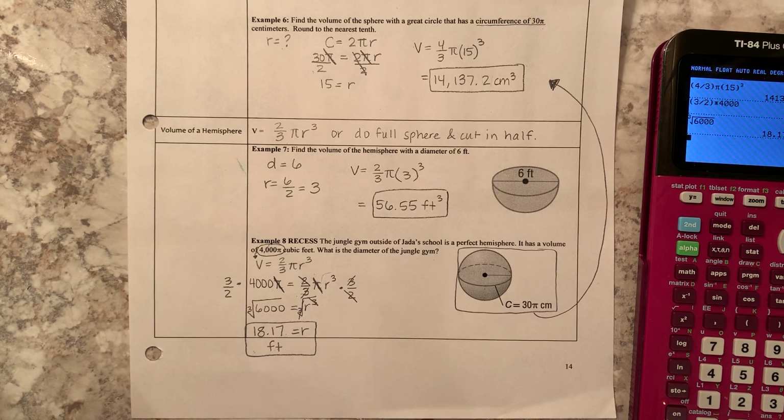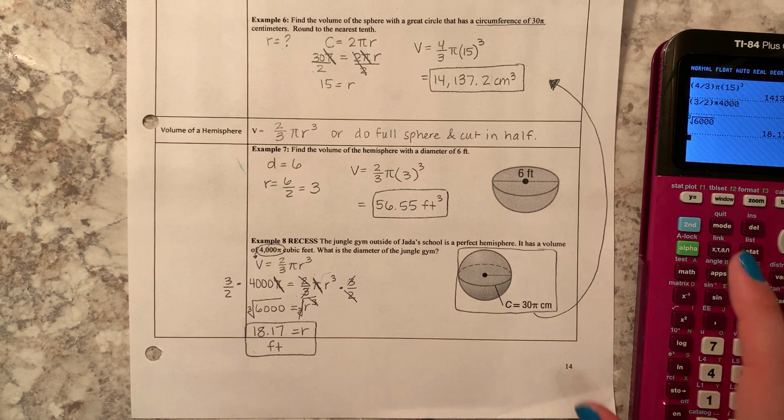All right, that is it, you guys. That is 12.6. So you just finished your last geometry lesson. Congratulations. You should give yourself a pat on the back for making it this far and doing well with it.